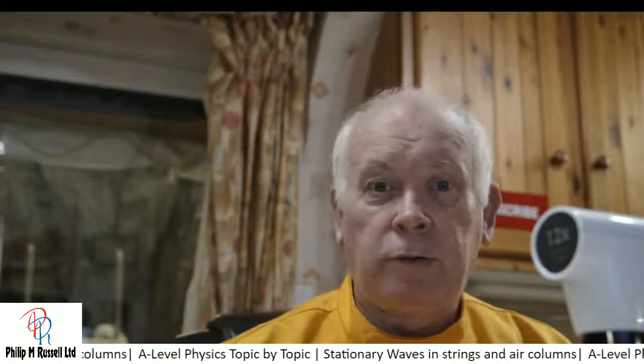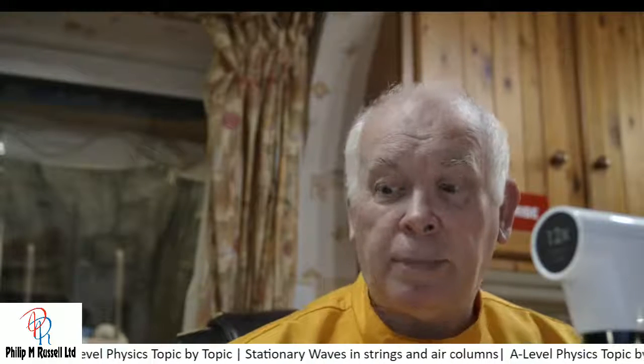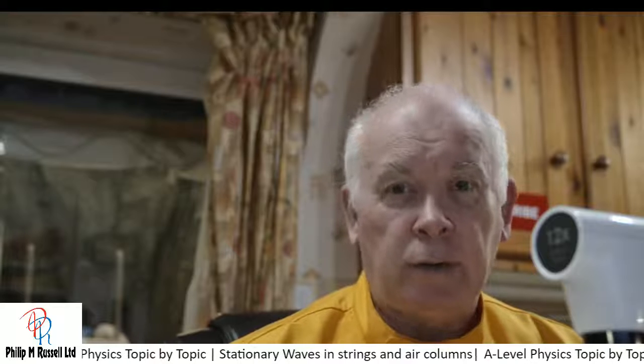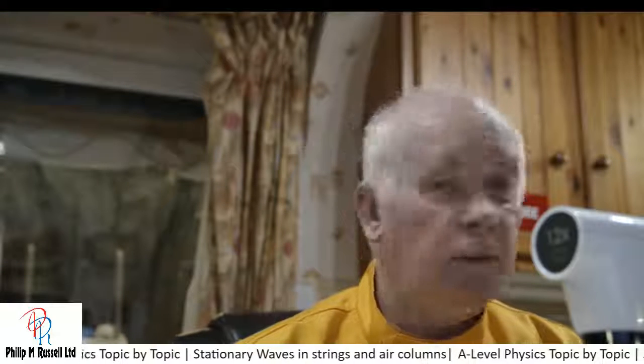If you look at a guitar, a violin, the cello, they have different thicknesses of strings, and that can also affect the note. So there's quite a lot here about waves and stationary waves, that all to do with music and how it works. Next time we'll have a look at a bit more about waves, so I'll see you then.